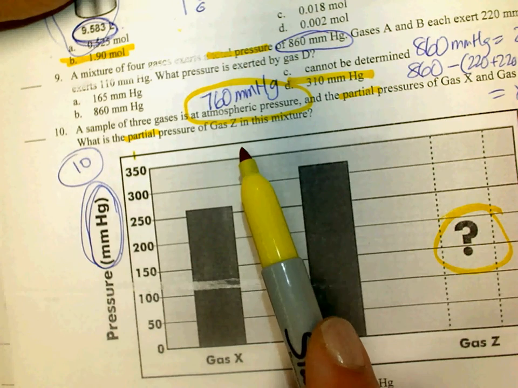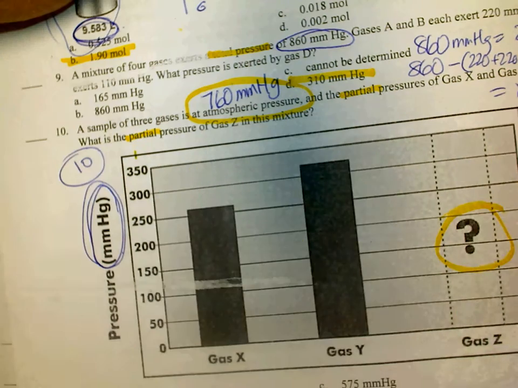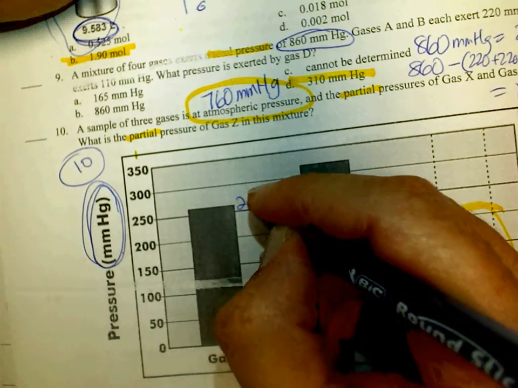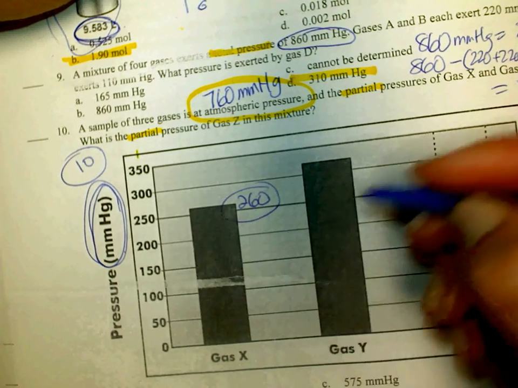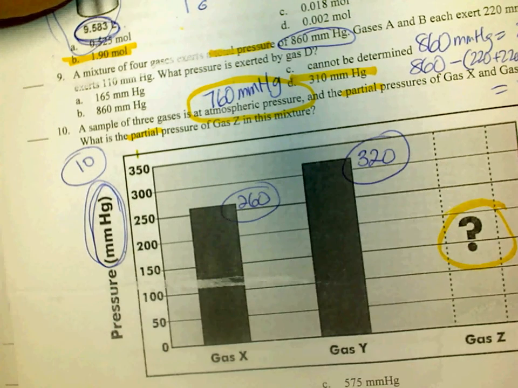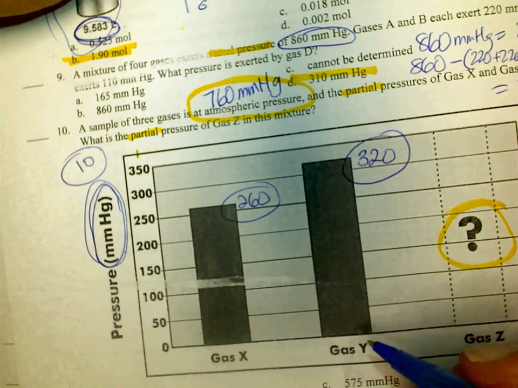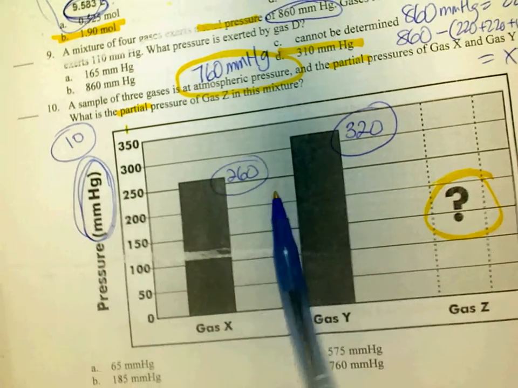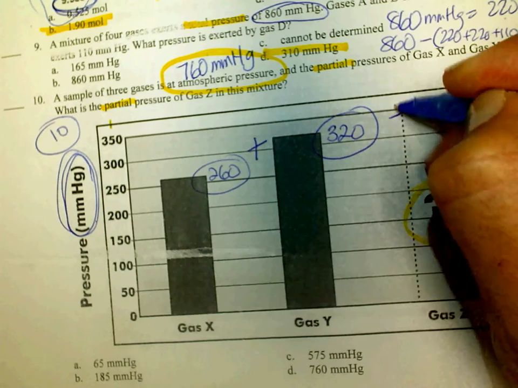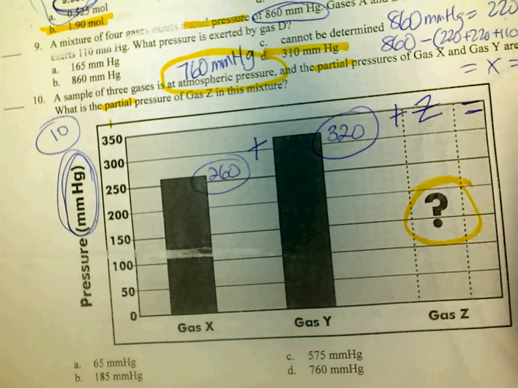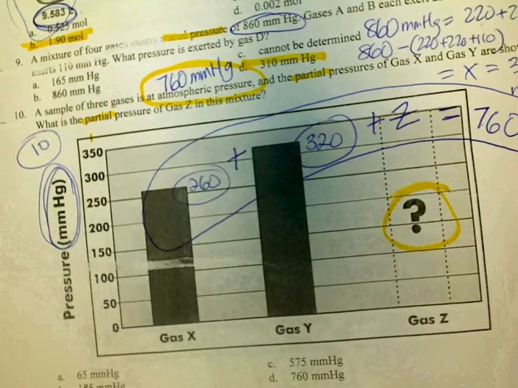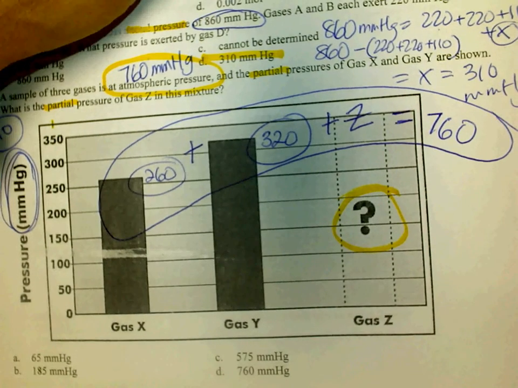So now, does everyone know what our total pressure is? All right. This pressure is 260. This pressure is 320. Josh, get up and go get it. All right. This is 260. This is 320. The total is this plus Z must equal 760. Does everyone see that's the word problem we're trying to figure out? Is that easier?